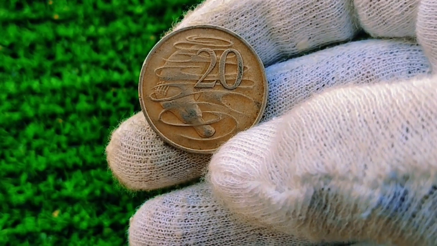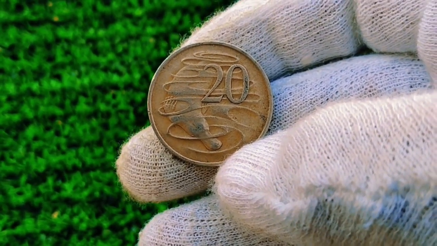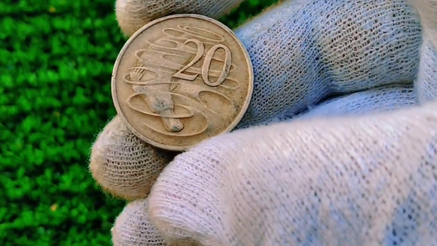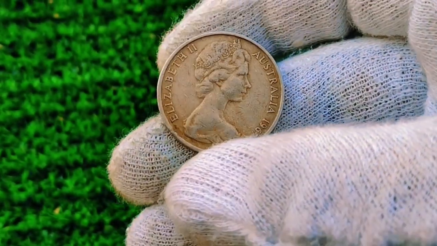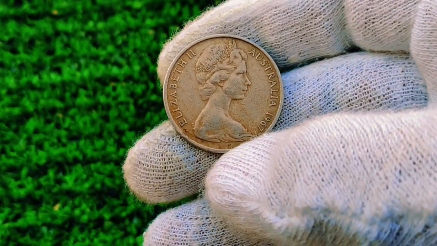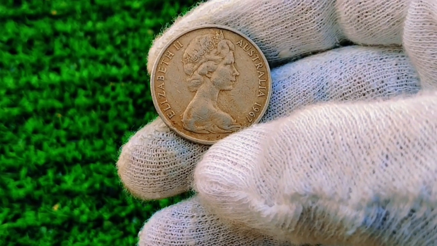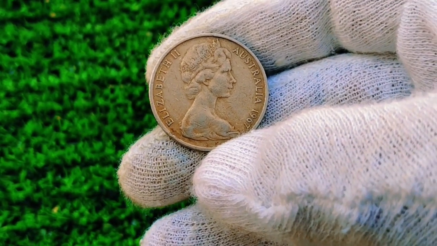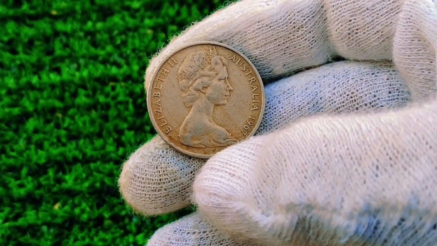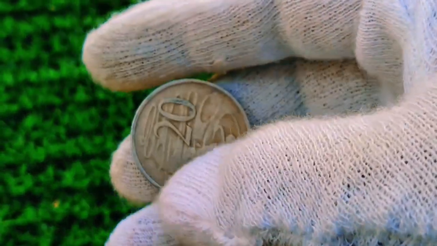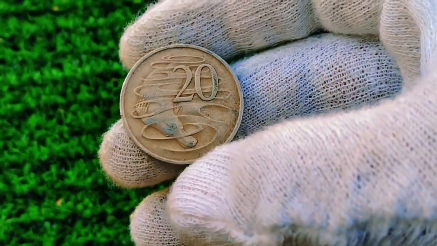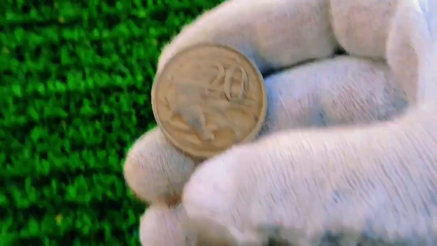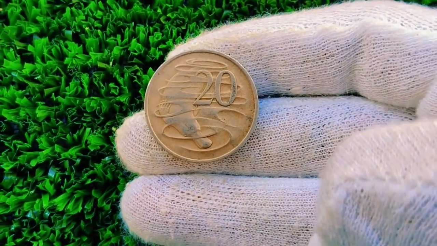Australia did not follow the UK in devaluing its currency, but this created a complex economic situation that influenced trade and monetary policy. The 1967 20 cents coin, therefore, represents a period of transition in Australia's economic history, when the country was beginning to assert its independence in the global economy, while still maintaining close ties with the Commonwealth.